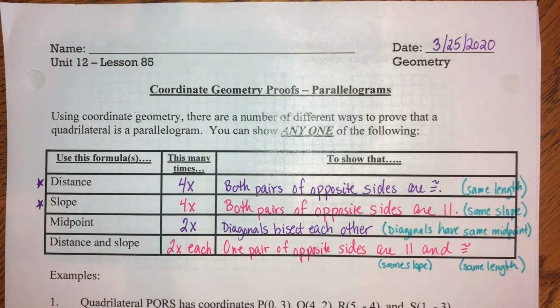What I'm going to try to do with today's lesson is show you these different options. I'm going to do the first problem with the distance option, the second problem with the slope, and the third problem with the midpoint, so that you can see what the work would look like for each of those and what the wording on the sentences that you write at the end would have to look like.